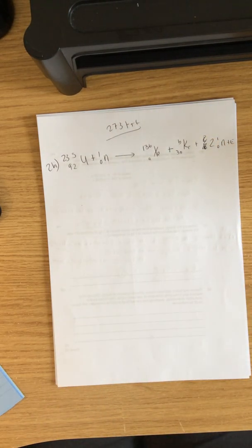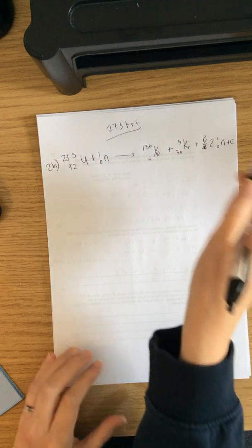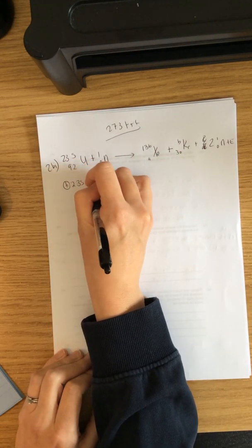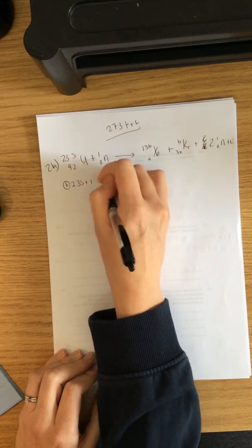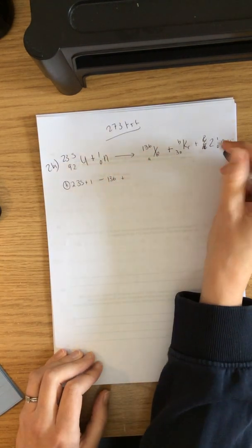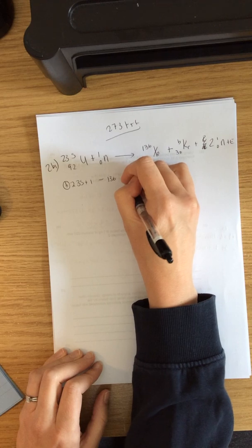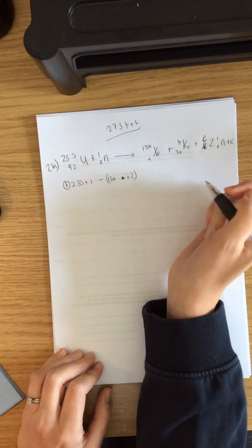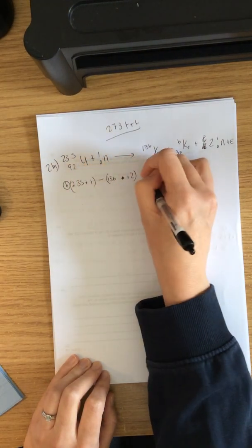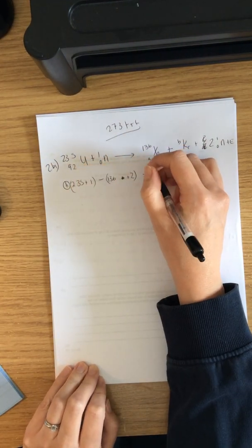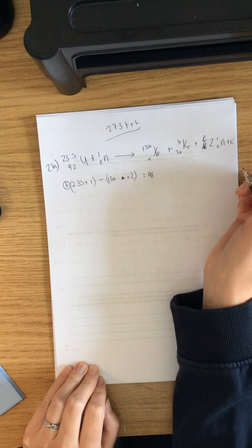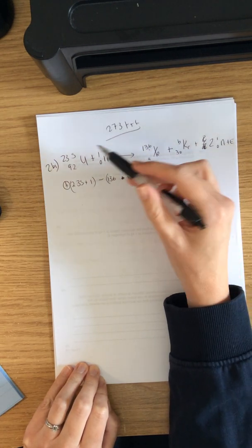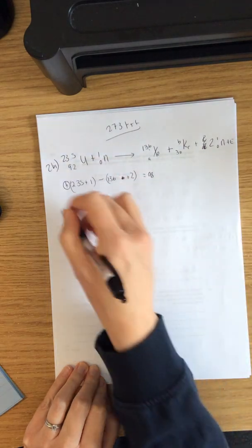We're going to figure out the top number first, so we're going to find B first. So 235 plus 1 minus 136 plus, we've got 2 1s here, put that in brackets. You should get an answer there of 98. So B is 98. So 136 plus 98 plus 2 makes 236.